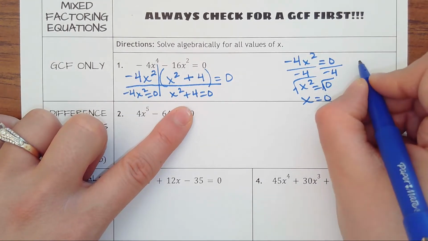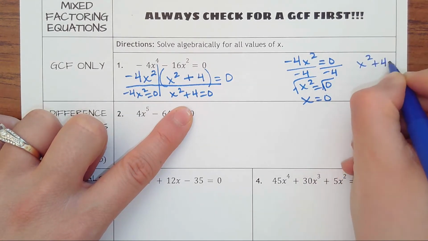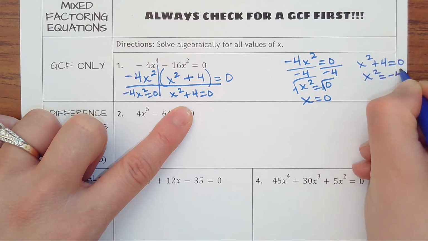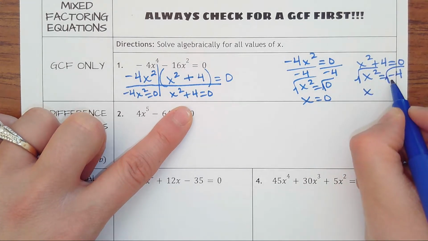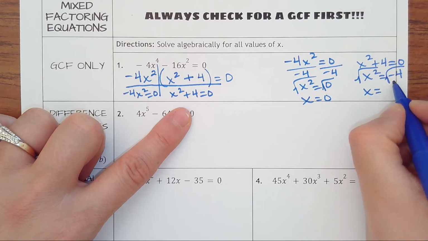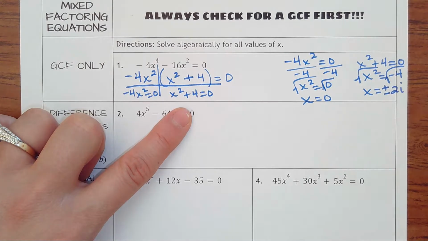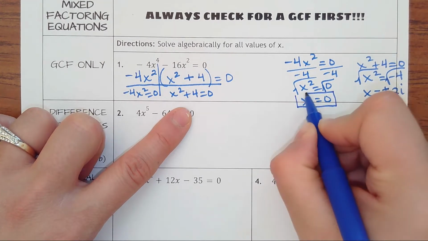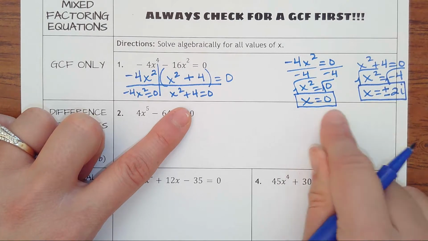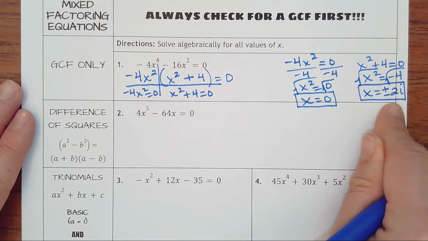Then my other one is x squared plus 4 equals 0. I want to subtract the 4 over, so it's negative. Square root both sides. Can't square root a negative, so that comes in as an imaginary number. That would be positive and negative 2i. I don't think I'm going to write my answers again since I'm running out of room. I'll just put boxes around them. So you would put in 0, and then there should be a plus minus symbol to I.